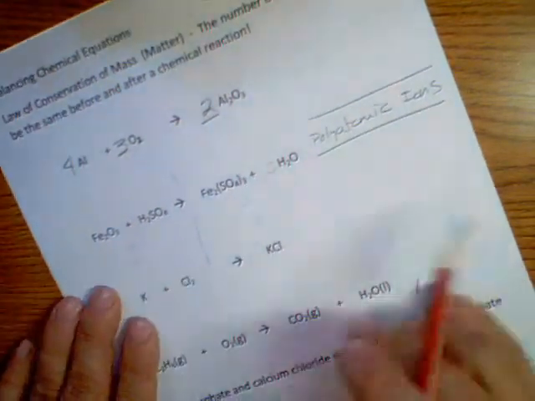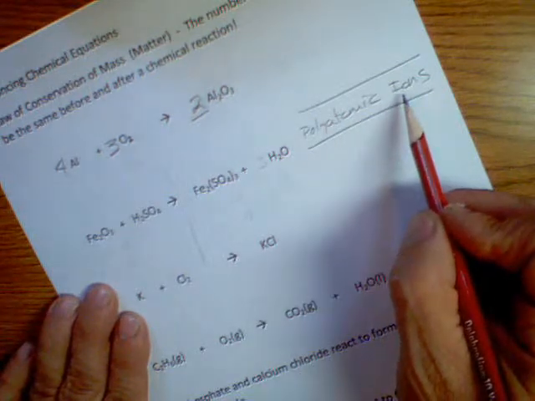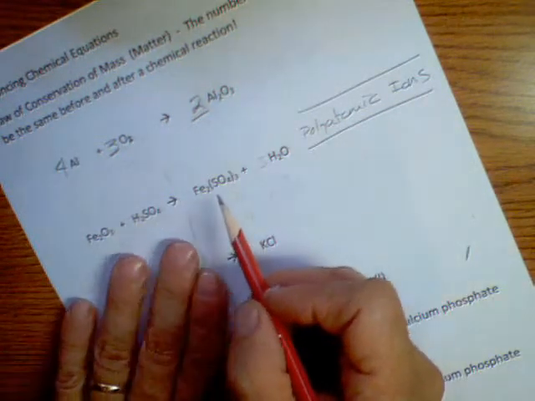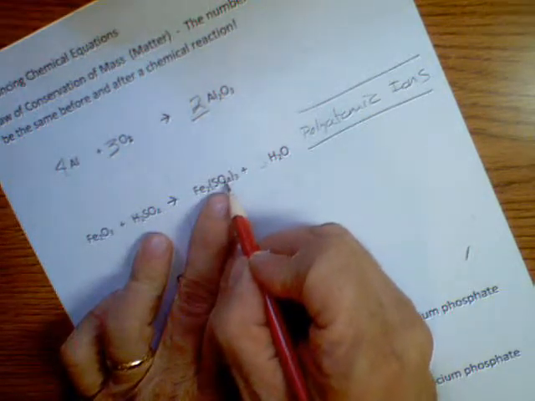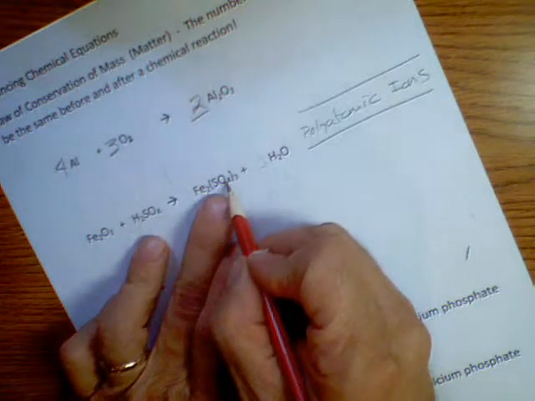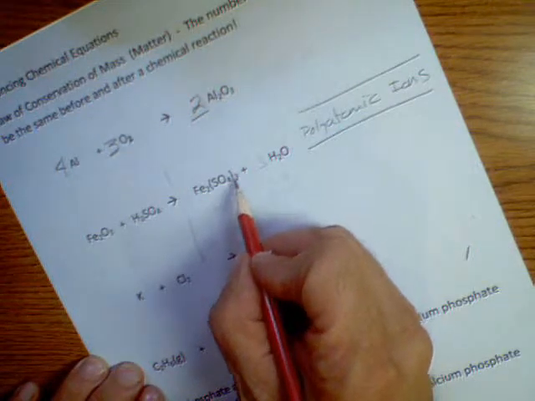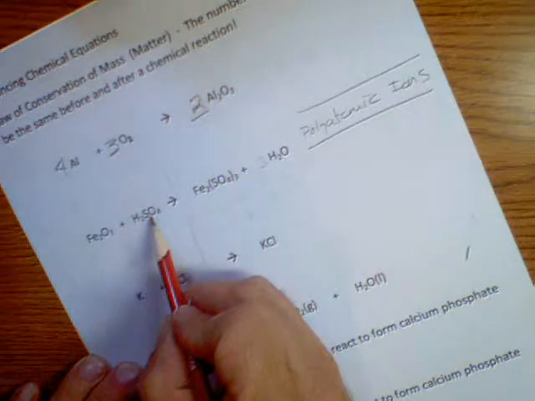All right? The second one here, you have to understand what a polyatomic ion is. If you don't understand what a polyatomic ion is, you're going to be lost here. Because the polyatomic ion acts as a unit, acts as one thing, acts as one element. And so it gets a subscript too. Right? It gets a subscript just as elements do. All right, so this one doesn't need one because there's only one.